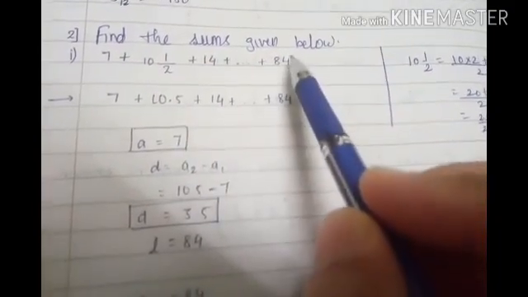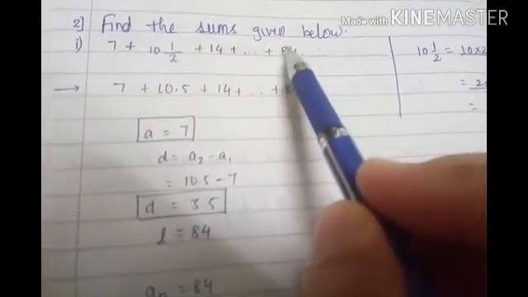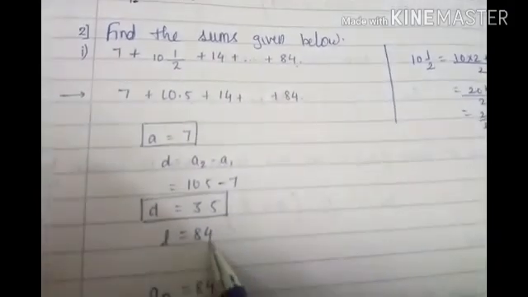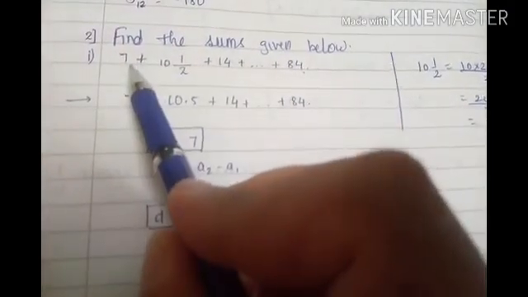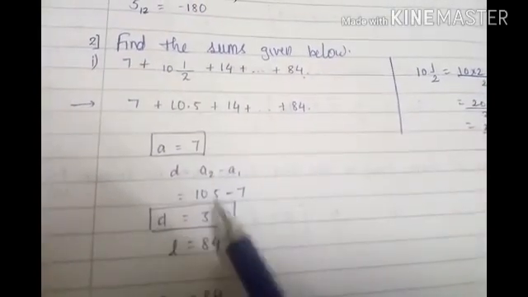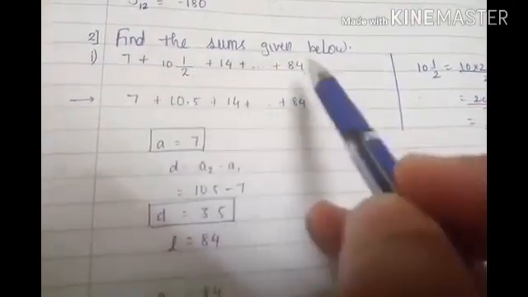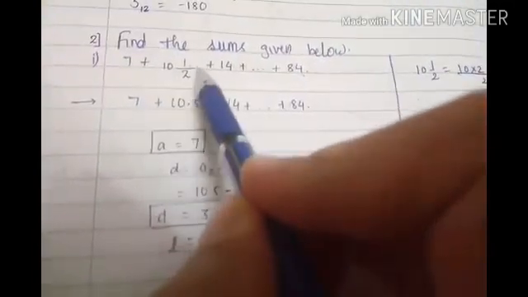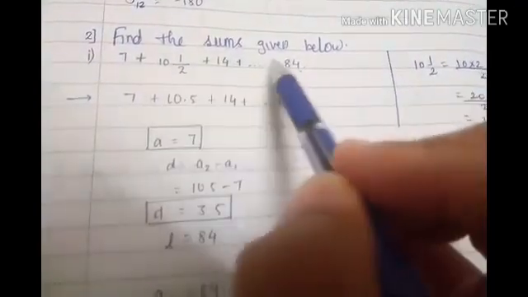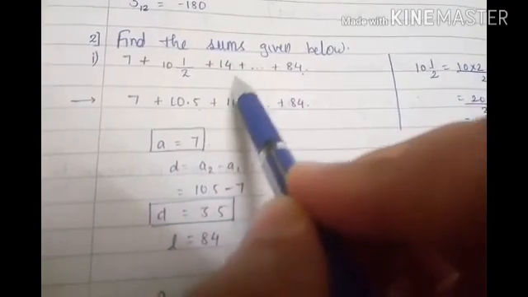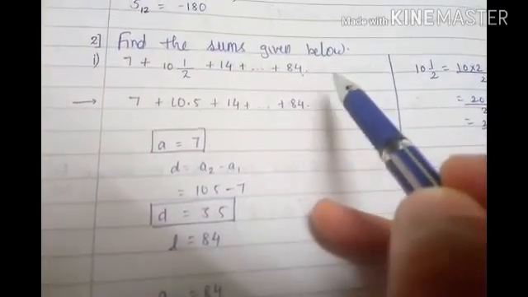Here the last term is known to you. So L is 84, and the first term A is 7. Now what is the difference between the two terms? Just imagine it as an AP. What is given here is the sum of these terms. If you write it as 7, 10 and a half, 14, up to 84.